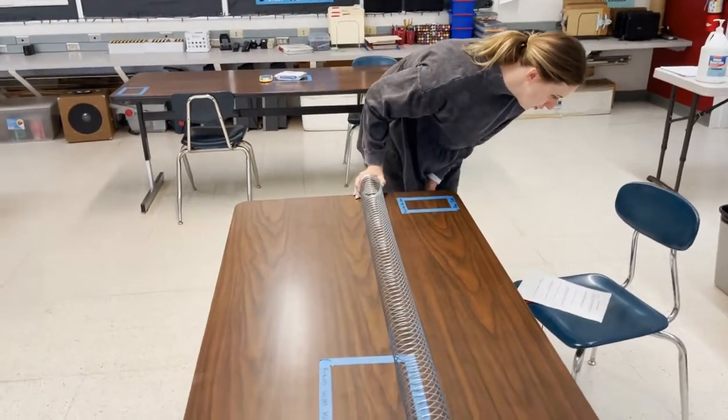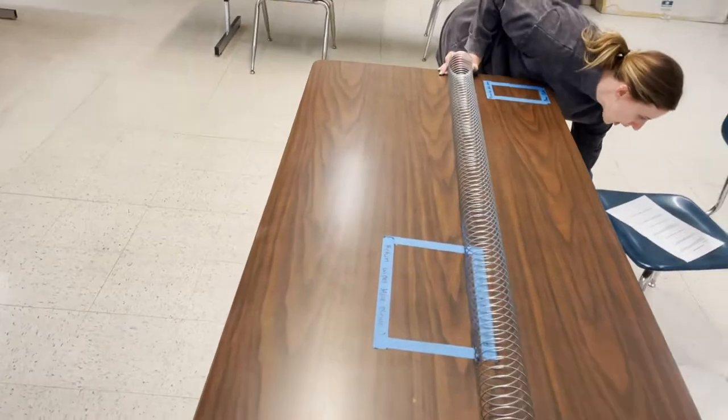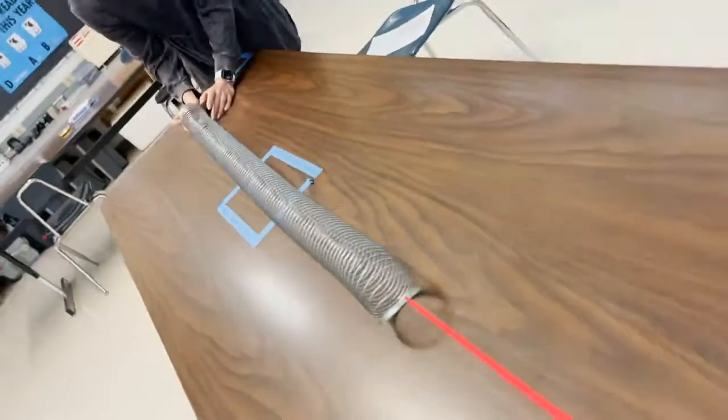Okay. Loop the string through a couple of coils at the end of the spring. Here, you loop it, I'll hold it. There you go, sir. Hold on a second. Give me a second, boys and girls. I got to get this thing. All right. You good?